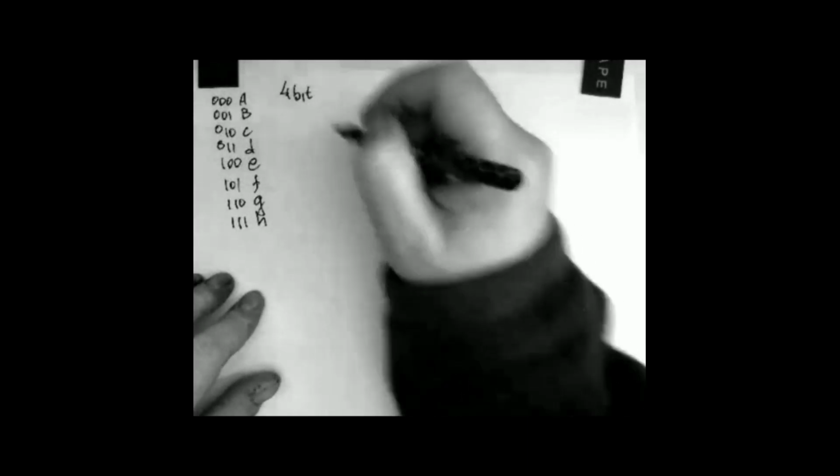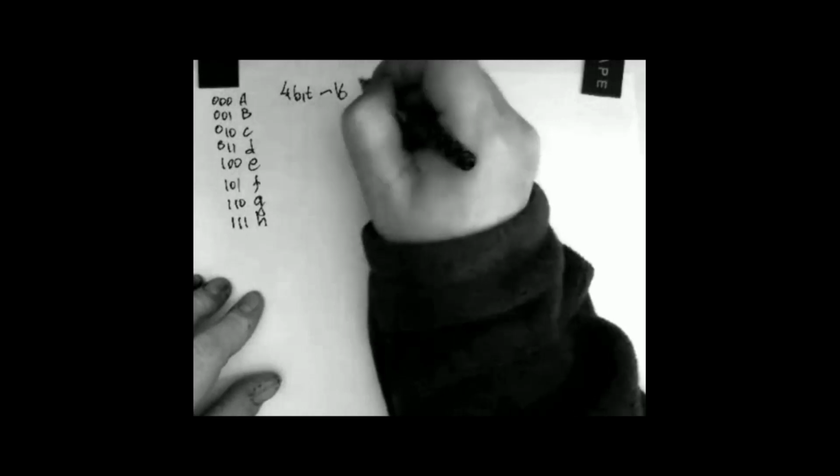Definitely if I say 4 bit, 4 bit will give me 16 variations. 16 variations. Folks, how could that be?